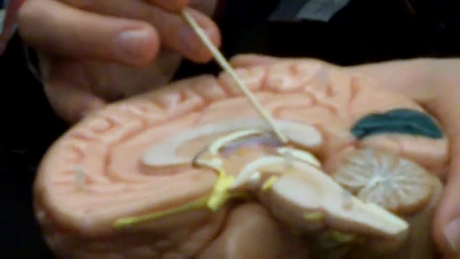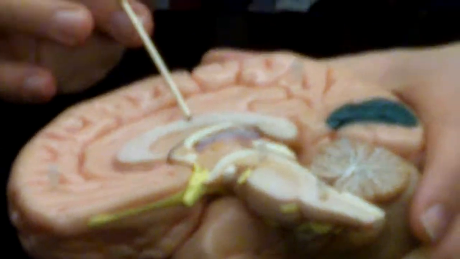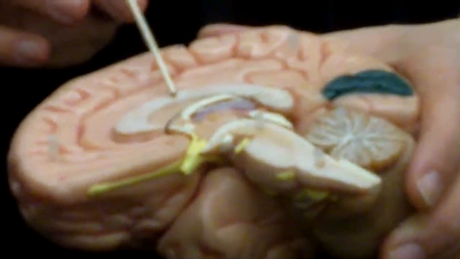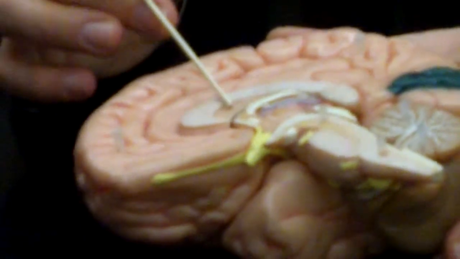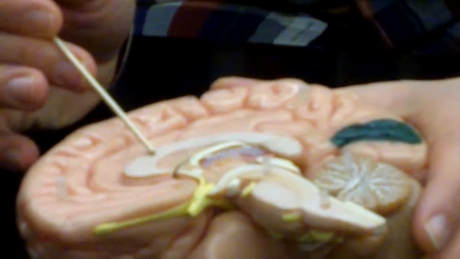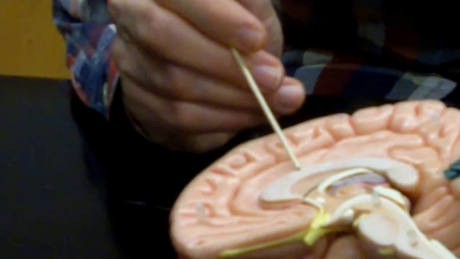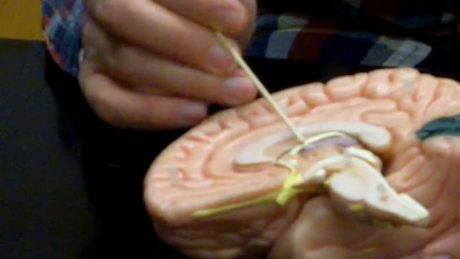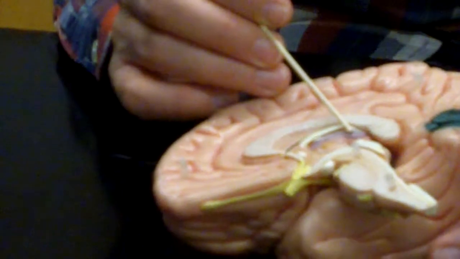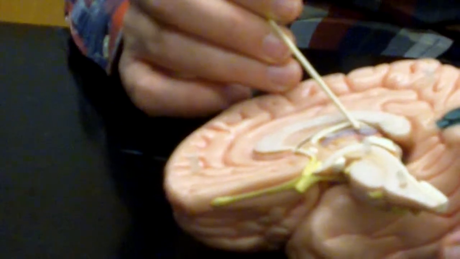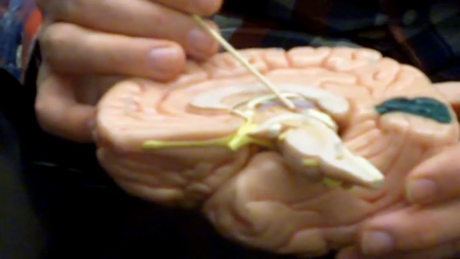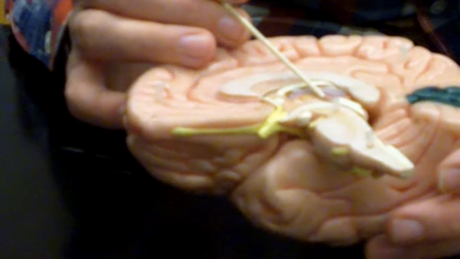What's this right here? Corpus callosum. Good. What is this right here? Pellucidum. What is this called? Corpus callosum. Septum pellucidum. Fornix. Choroid plexus. Good. What's the pink thing? Epithalamus.